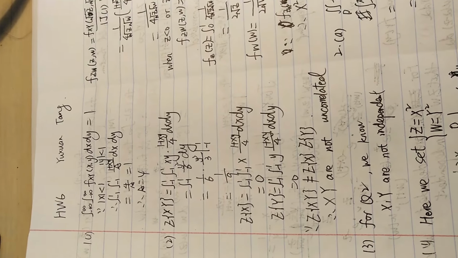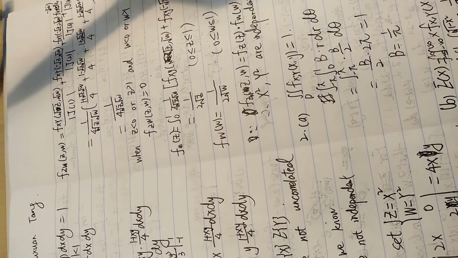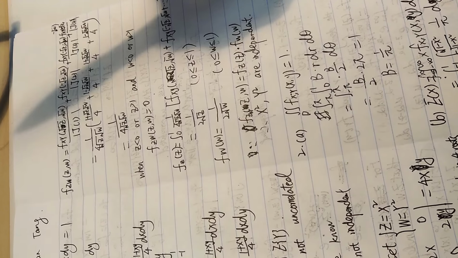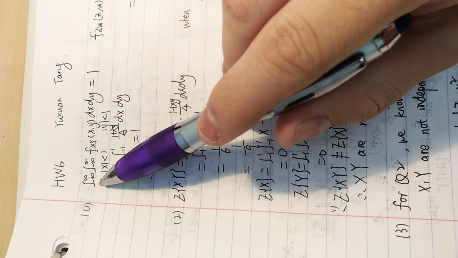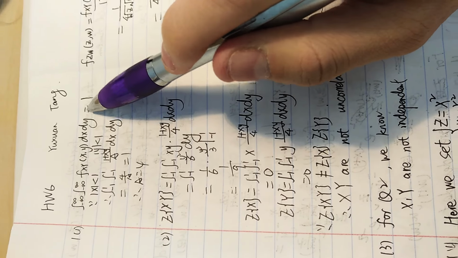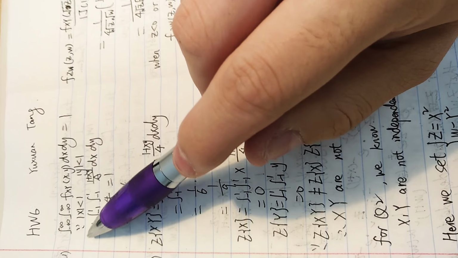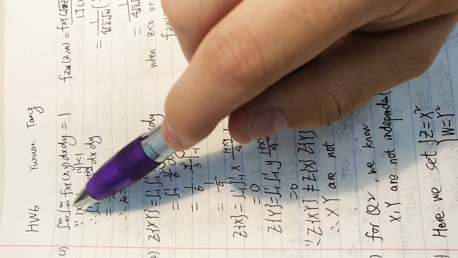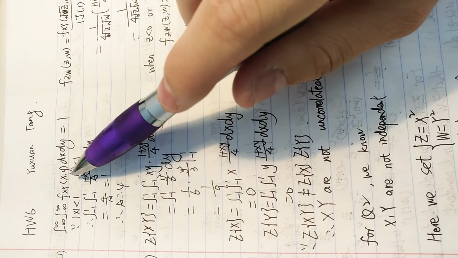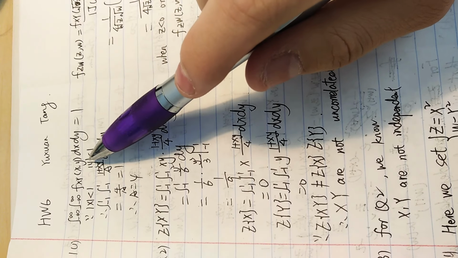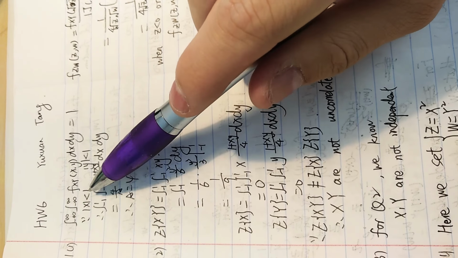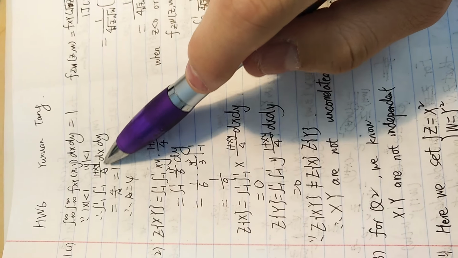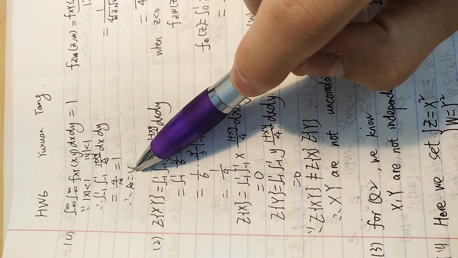Here we can see, to let f(x,y) be a valid joint density function, we have this equation, and this equals 1. Because the absolute value of x is smaller than 1 and the absolute value of y is smaller than 1, we can get the upper bound and lower bound. Here we get a equals 4.